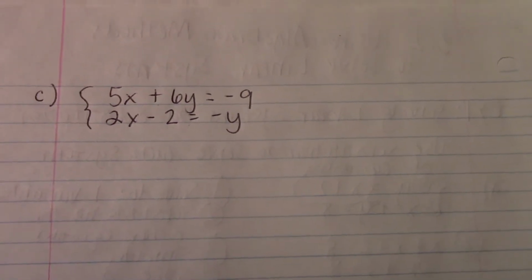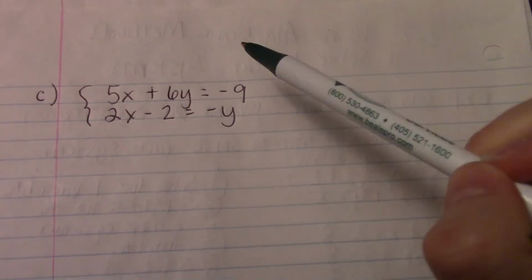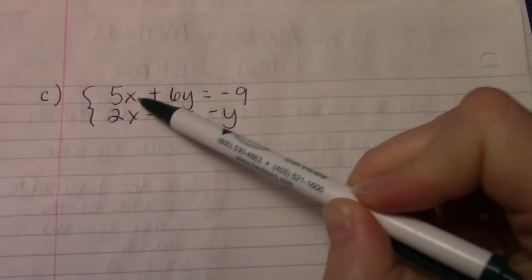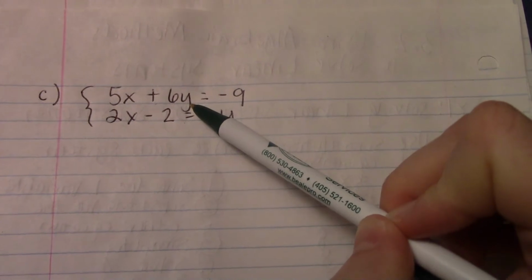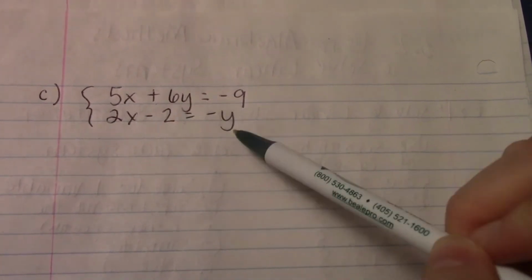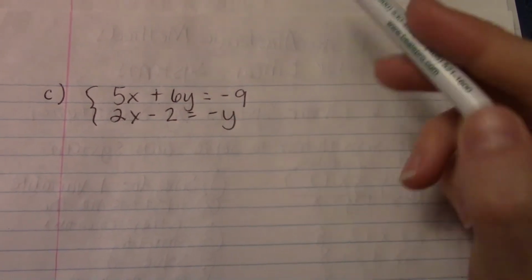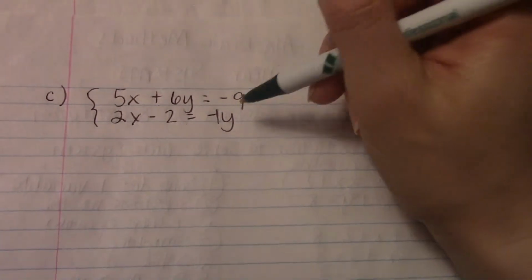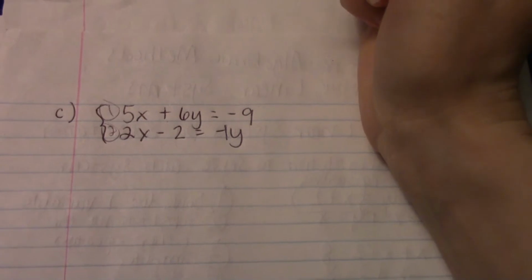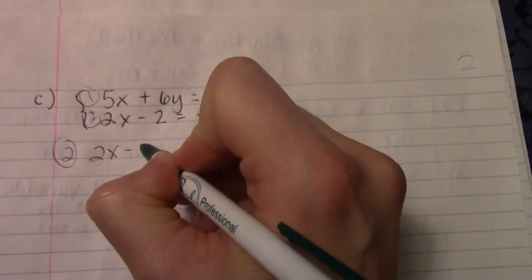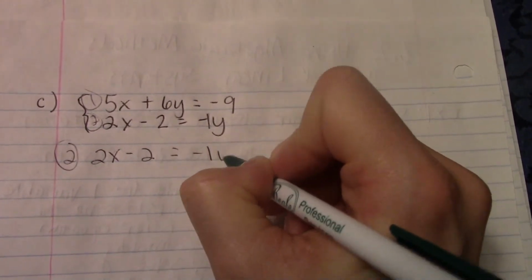One more together. Okay, once again, you get to choose what you're solving for. The 5 has a number next to it, the 6 has a number next to it, this 2 has a number next to it, this y only has a negative. Remember, that's -1. So this is the one I'm going to solve for here in the second equation. I think that will be easier. So if I'm taking the second equation, 2x minus 2 equals -1y.